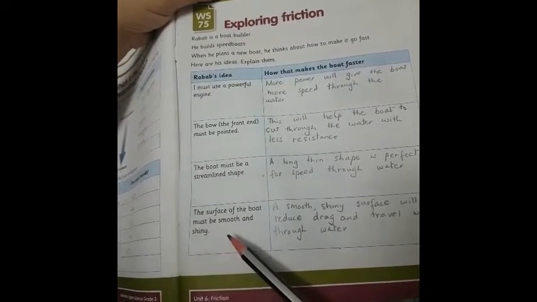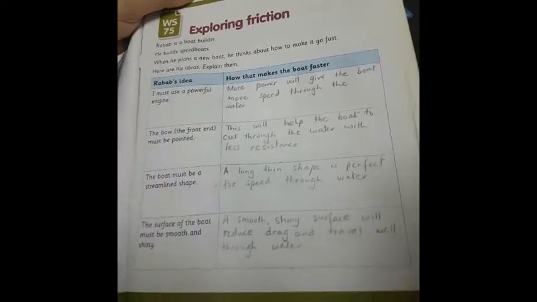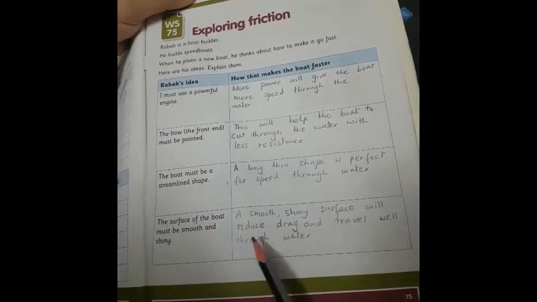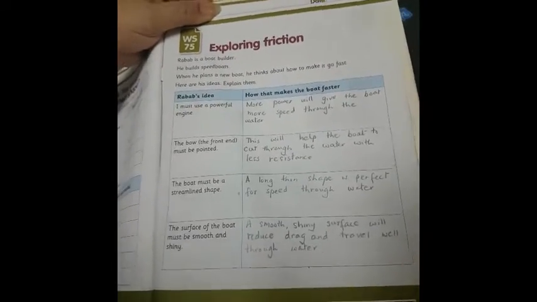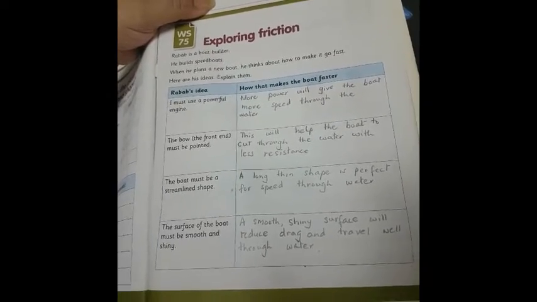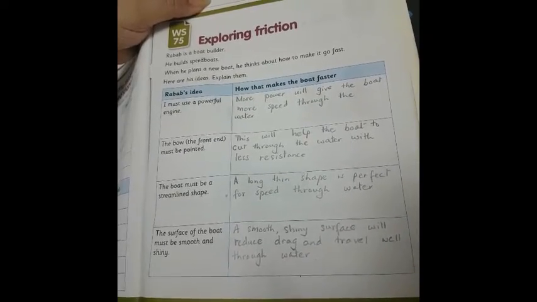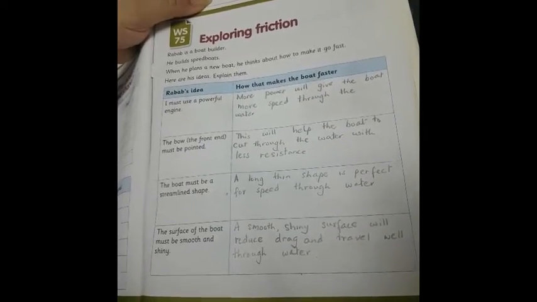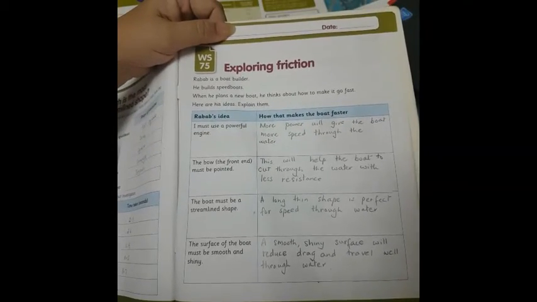Okay, and the last idea is the surface of the boat must be smooth and shiny. It means the edges or the surface of the boat has to be smooth and shiny. And how will that help? A smooth and shiny surface will reduce drag and travel well through water. Reduce drag means reduce the pull. The water has friction, as I told you. It will pull it if the edges are rough. So a smooth shape, same like when you are skating across ice, a smooth shape will help the boat move faster in the water. So this is all that is there for today.